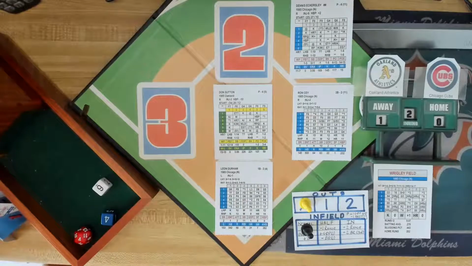Here's the first baseman, Leon "Through the Legs" Durham, as everyone seems to remember him. Leon Durham didn't have that bad a range. I mean, it was a 3, bad average range, pretty decent. And his error rating was only a 4 in '85.